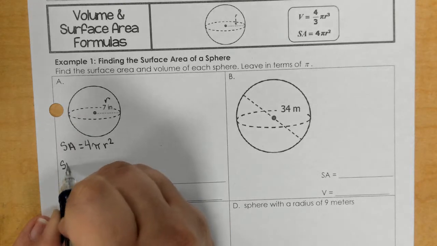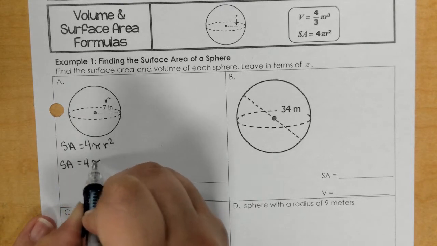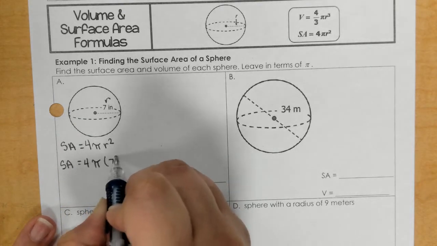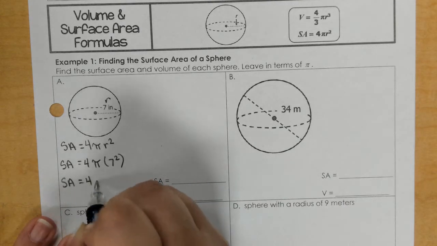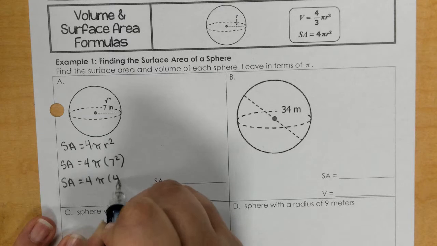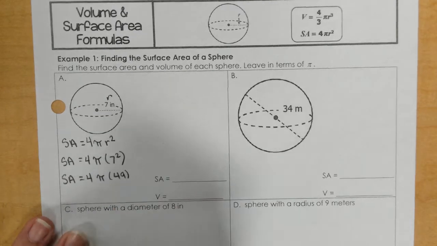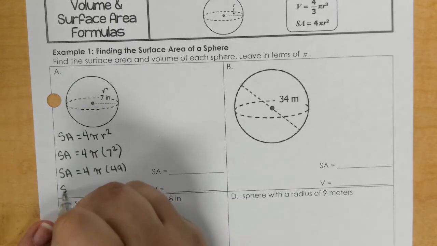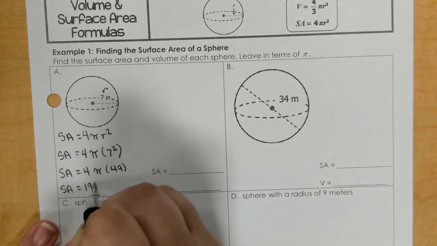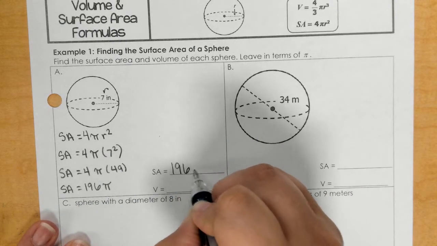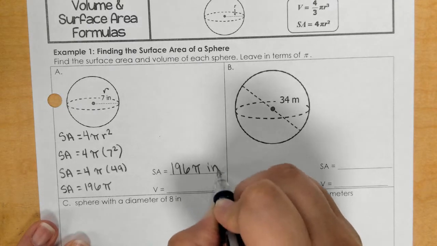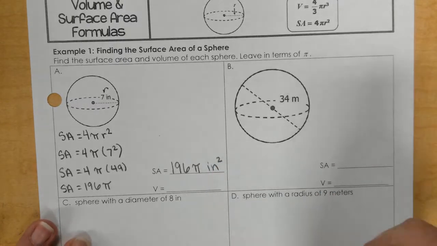So I have surface area equals 4 pi, but my radius is 7 squared. So if I simplify this, I would get 49. And then 49 times 4 is 196 pi. So when working with area, remember that we do inches squared.